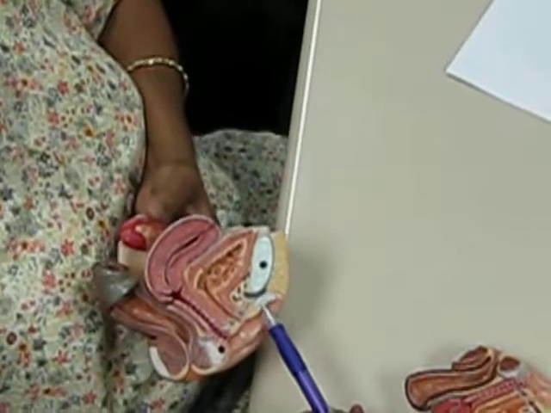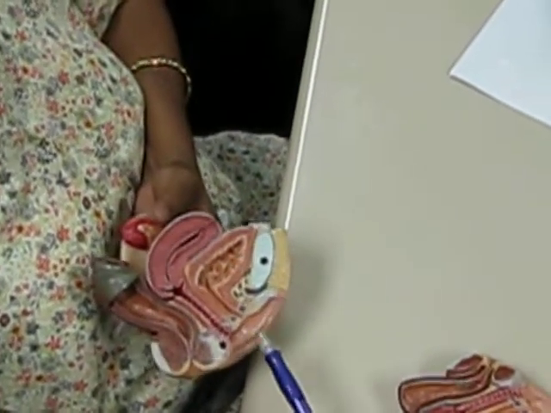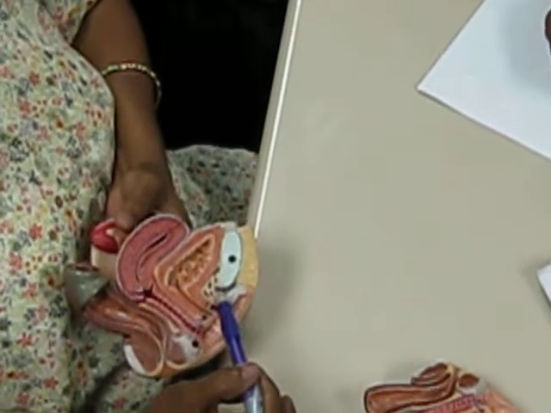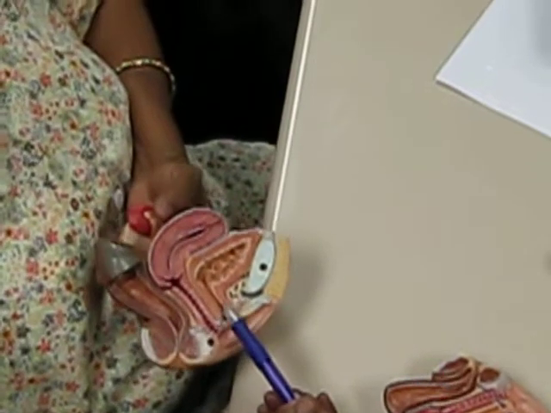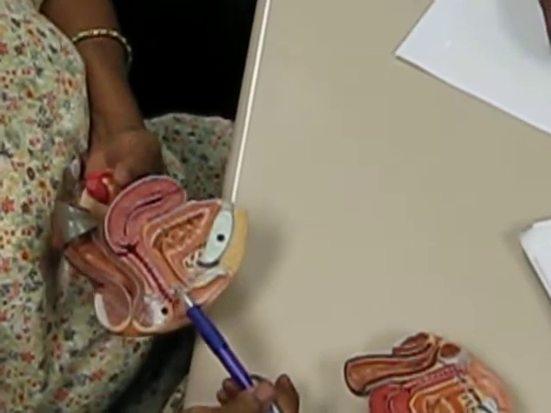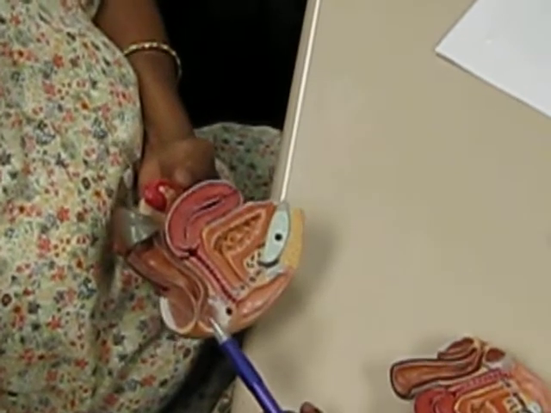Okay, this is the crus of the clitoris. Crus of the clitoris. Deep dorsal vein of the clitoris. This muscle surrounding the urethra, urogenital diaphragm. All these are important structures.